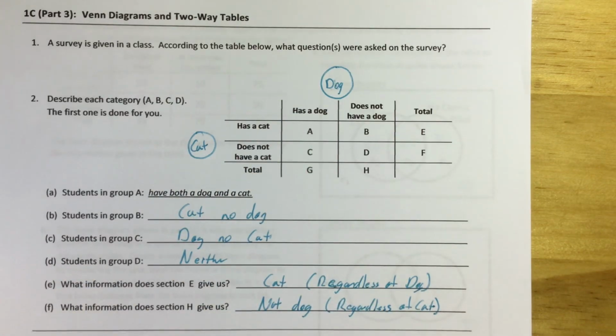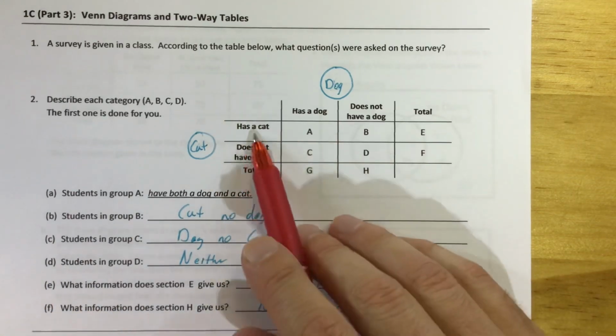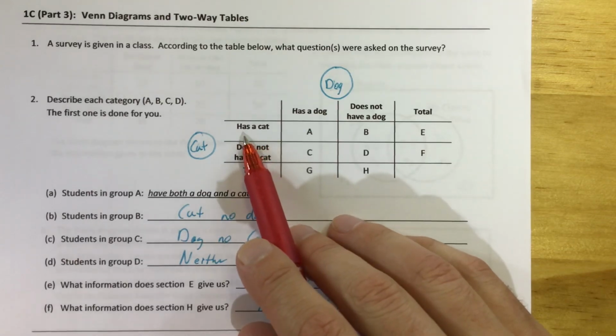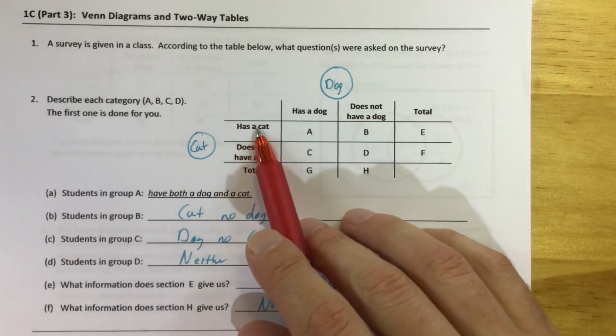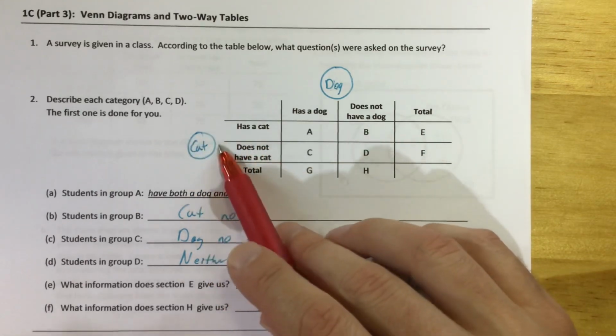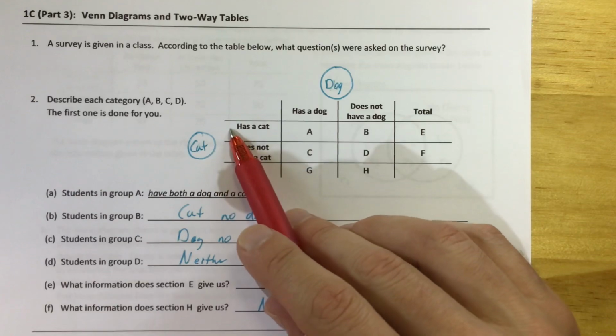Okay, so this two-way table, eventually you're going to draw these as Venn diagrams. So I'm going to try and talk about it, alluding to where we're going a little bit later. Okay, so a survey is conducted and there are two questions that are asked. Do you own a cat? And that can be either yes or no. So in your Venn diagram, you're going to have a circle that represents cat yes, and outside of that would be cat no.